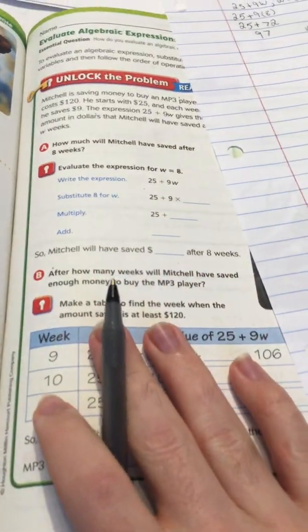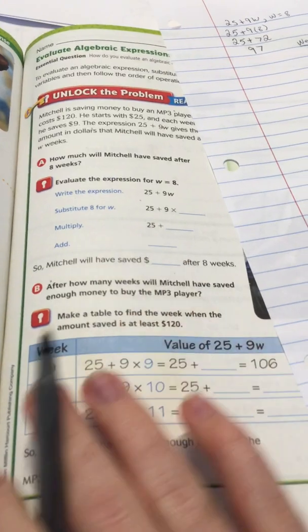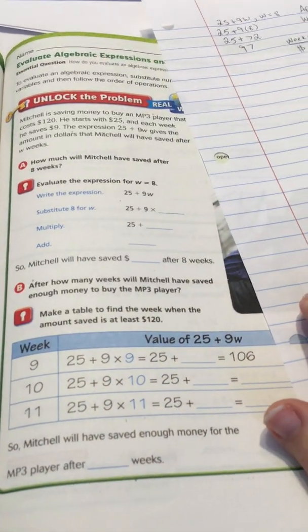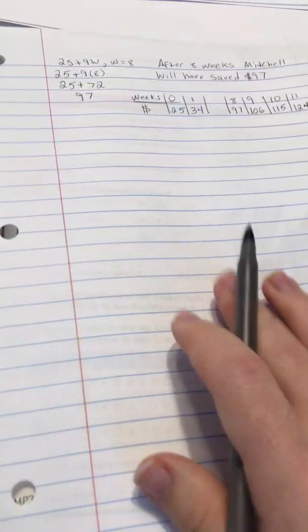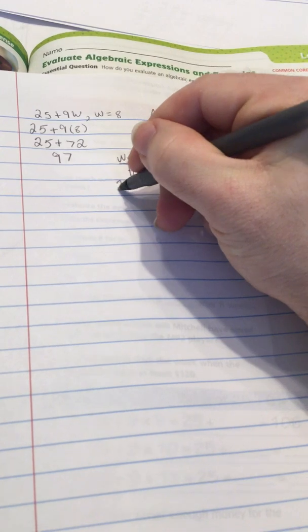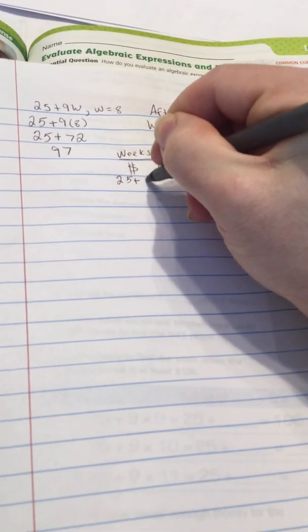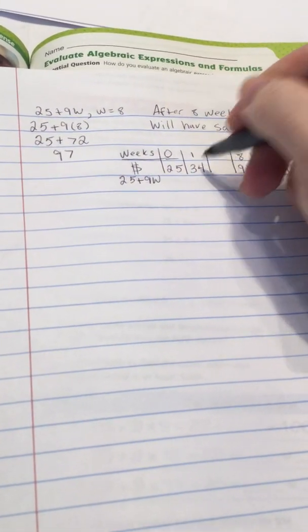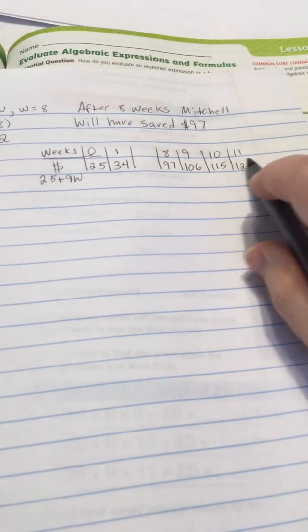That's what they're telling us to do here, to make a table. We have our value of 25 plus 9W. That's essentially what they were plugging in here. 25 plus 9W, and when we plug in our weeks, 0: 9 times 0 is 0, 25 plus 0 is 25. 9 times 1 is 9, 25 plus 9 is going to give us 34. And that's what we were doing over here.